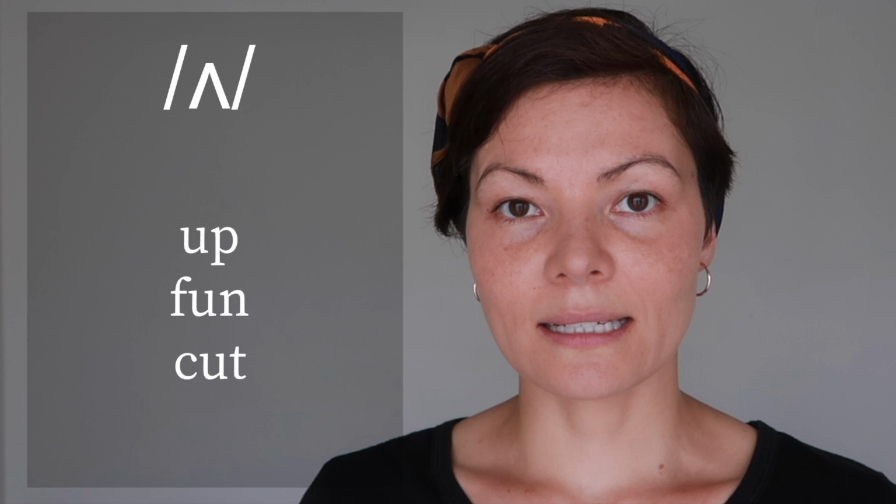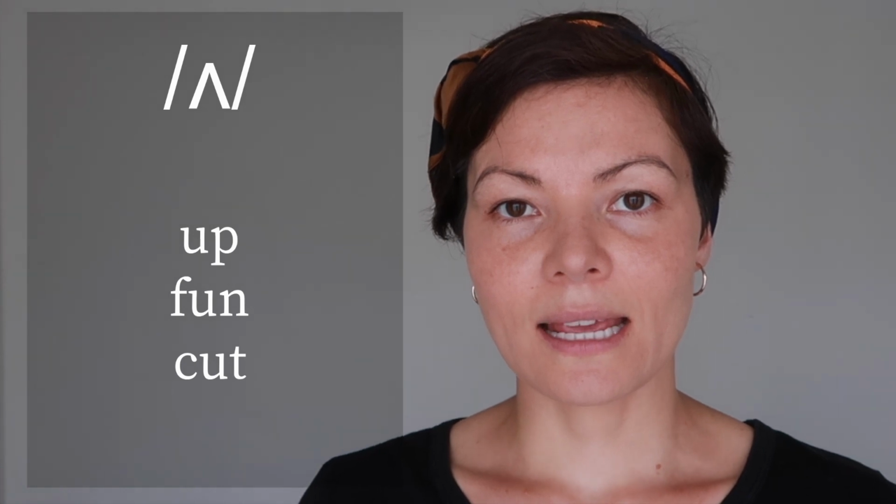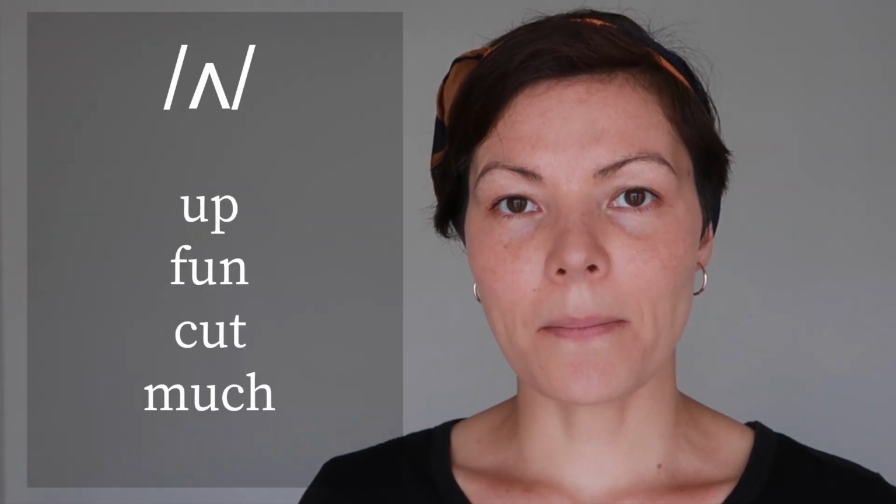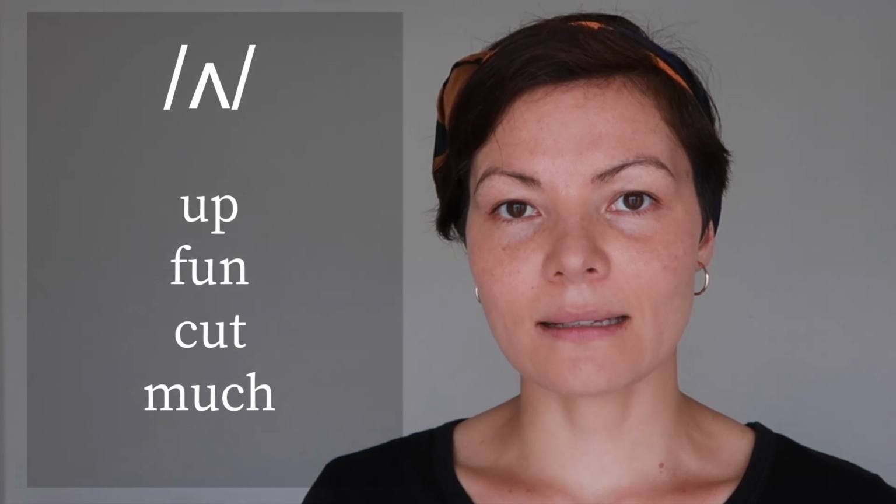The next sound is uh. So just making the mouth move up and down. So uh, and the words are up, fun, cut, much. So that is the uh sound. And the next one is a similar sound but a long sound.